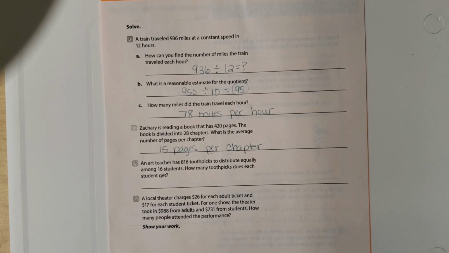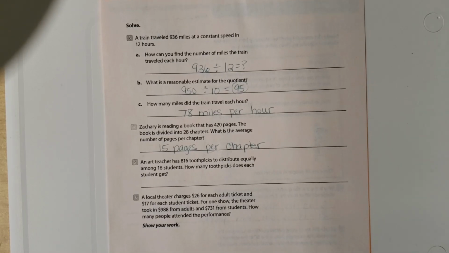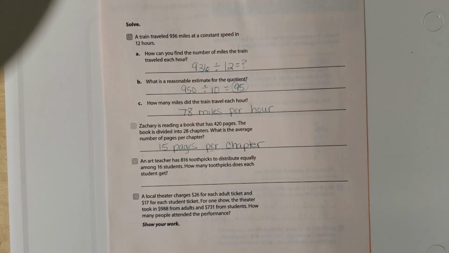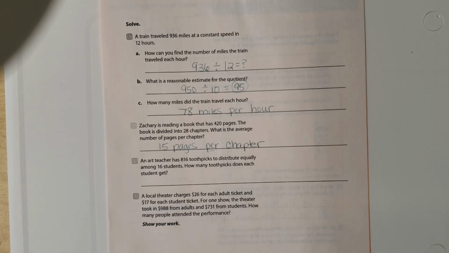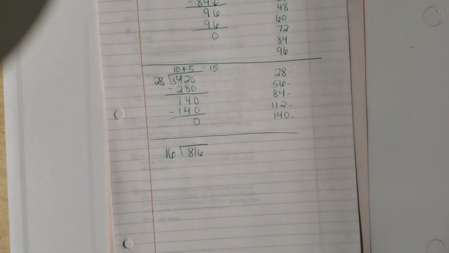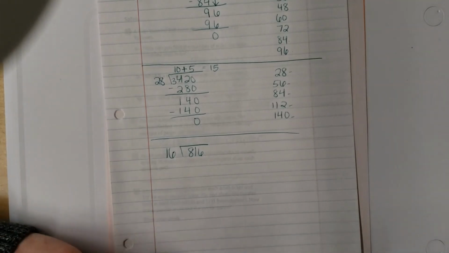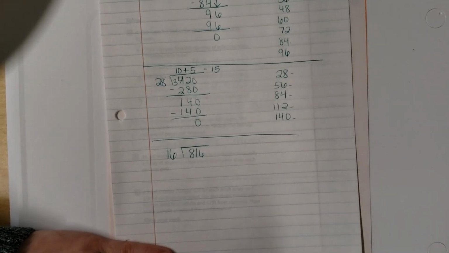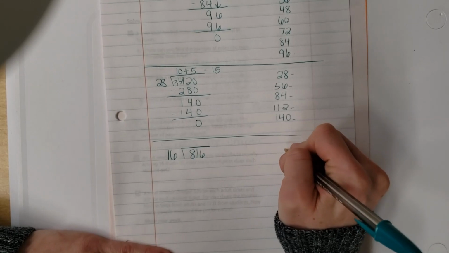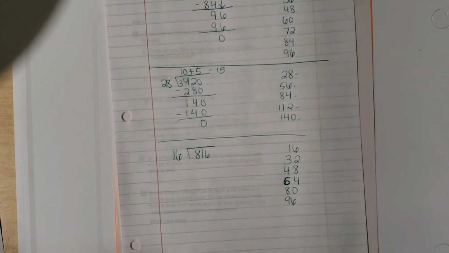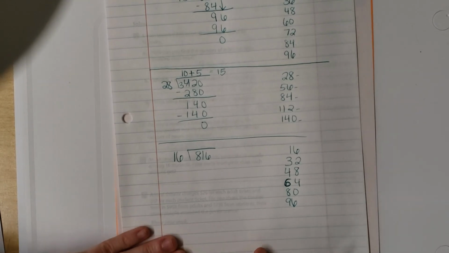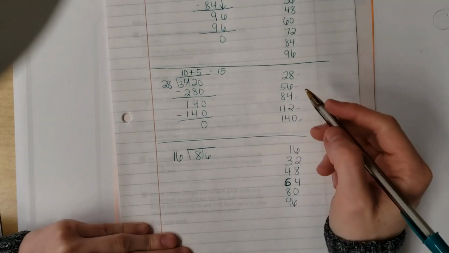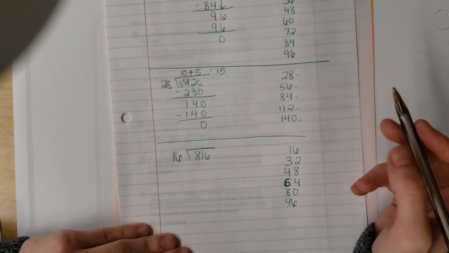Number 5, an art teacher has 816 toothpicks to distribute equally among 16 students. How many toothpicks does each student get? So now we're working with 816 divided by 16. I'm going to go ahead and list my multiples of 16 off to the side here. Either way you want to solve it is fine. If you want to use partial quotients or if you want to use standard algorithm. This time I'm going to use standard algorithm.